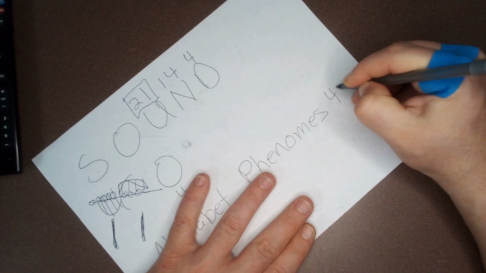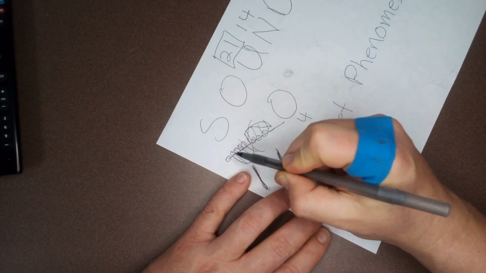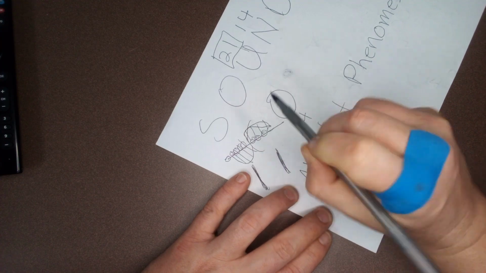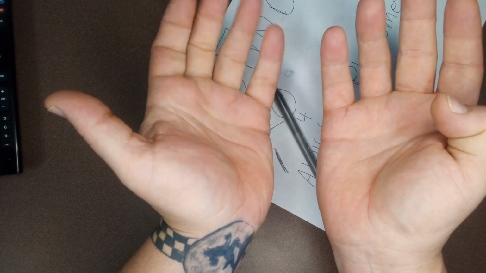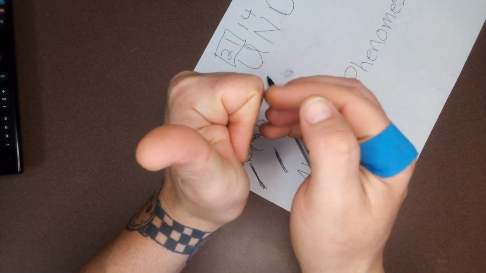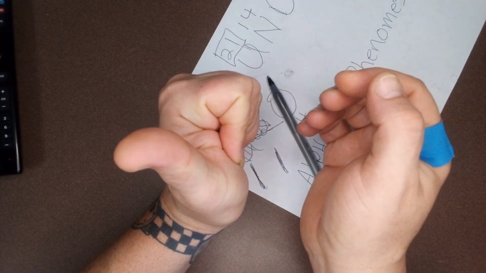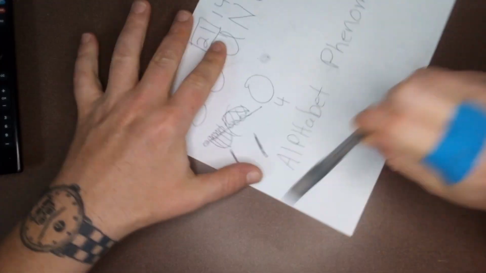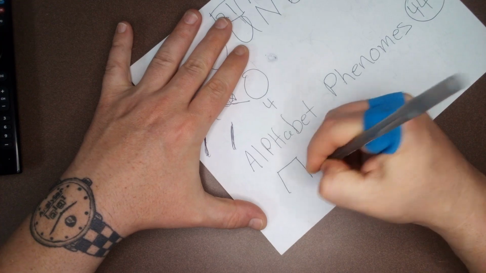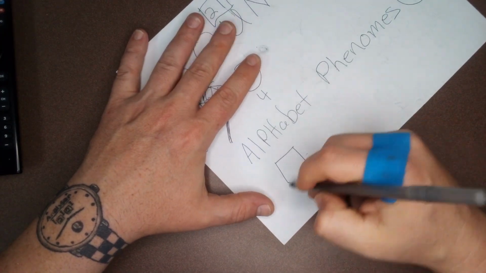There's 44. Now, why is there 44? Because 44, if it's extended, is a singular digit. If it is folded down, because it is a higher power, you got nothing and then 1.